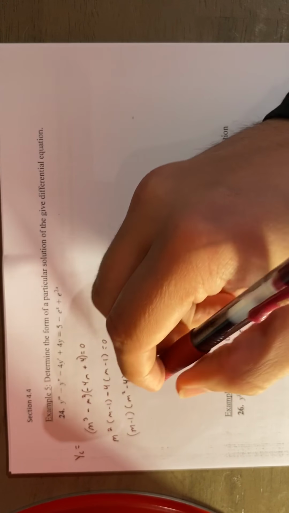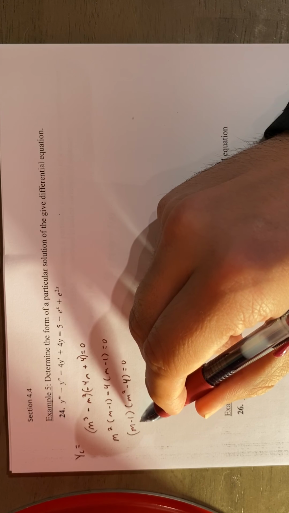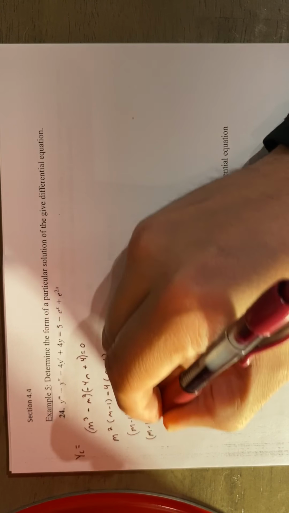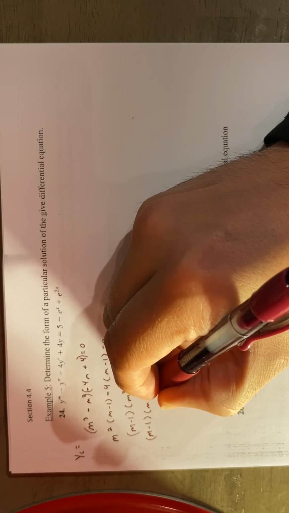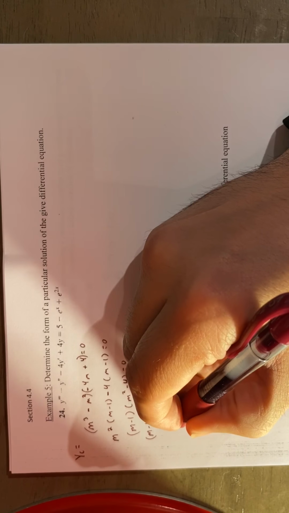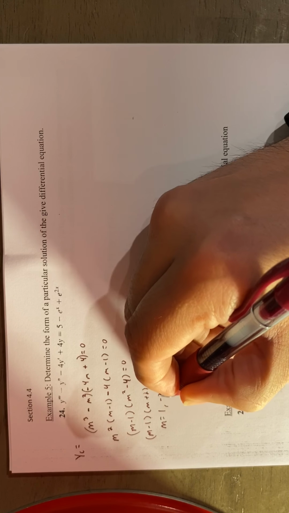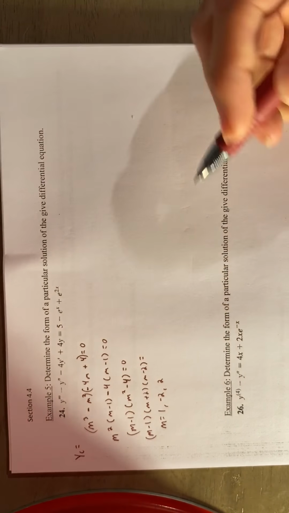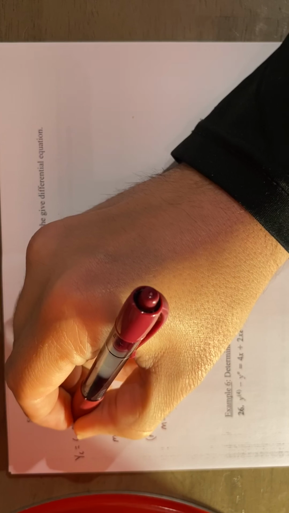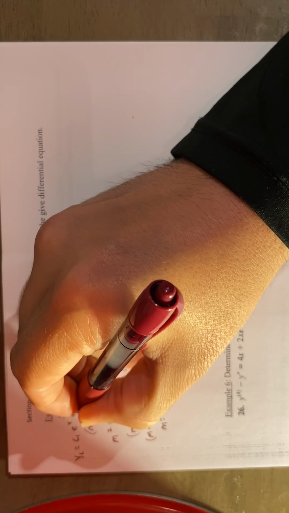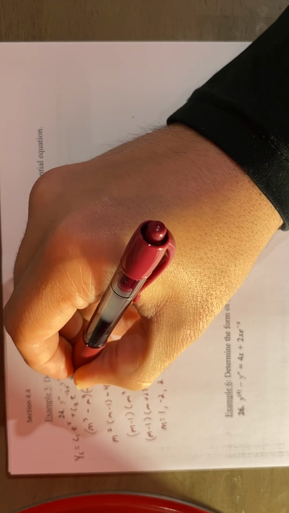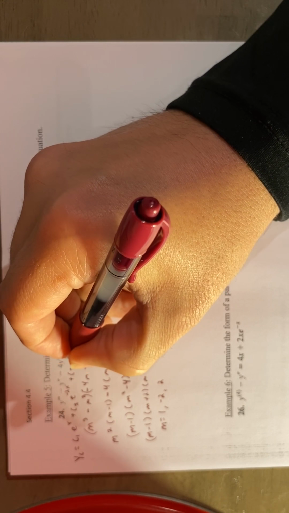After this, I'm going to see that I have a solution at 1 here, and then right here I have 2 solutions. So then I can factor this out more to be m plus 2, m minus 2. So therefore my solutions for m are just 1, negative 2, and 2. So my y sub c is going to be c sub 1 e to the x plus c sub 2 e to the negative 2x plus c sub 3 e to the 2x.